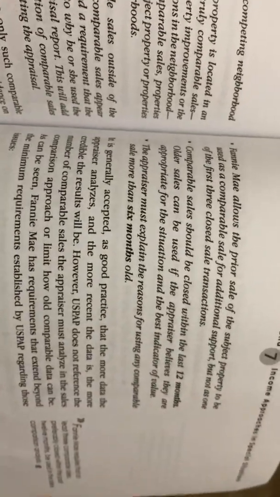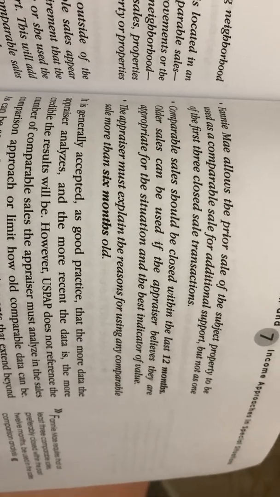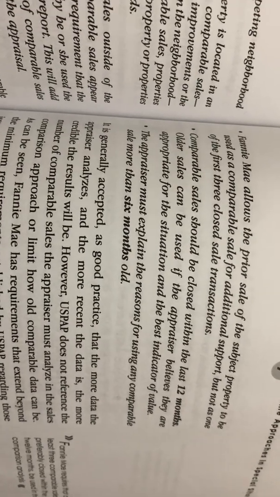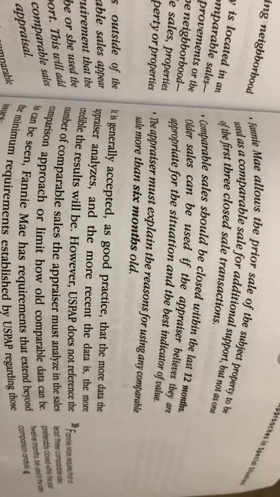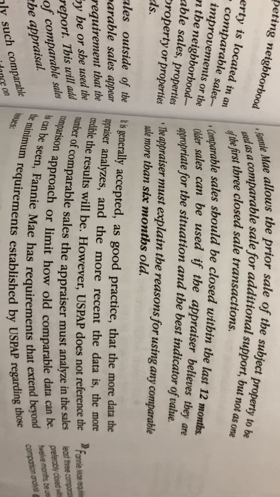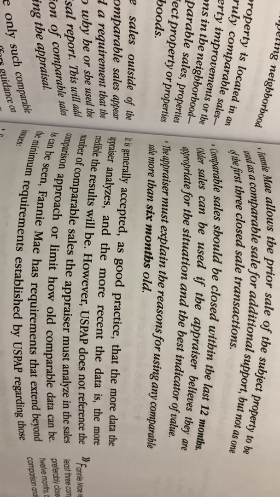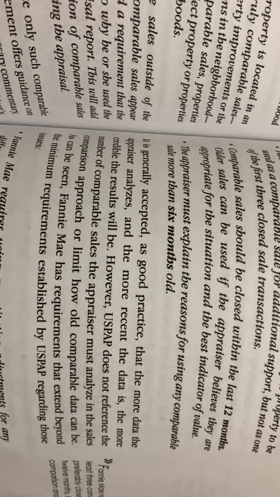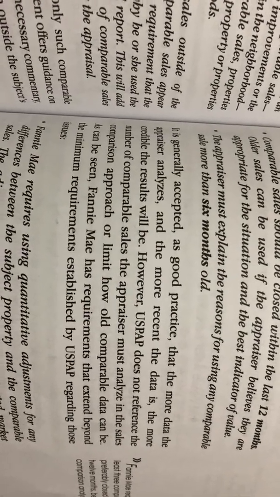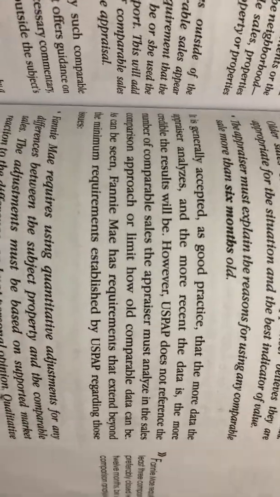Fannie Mae allows the prior sale of the subject property to be used as a comparable sale for additional support, but not as one of the first 3 closed sale transactions. Comparable sales should be closed within the last 12 months. Older sales can be used if the appraiser believes they are appropriate for the situation and the best indicator of value. The appraiser must explain the reasons for using any comparable sale more than 6 months old.